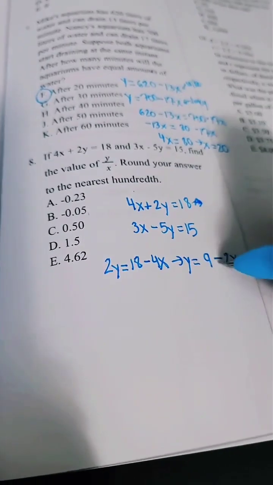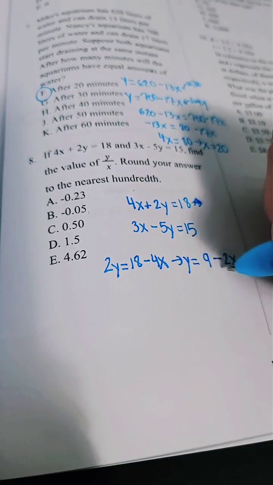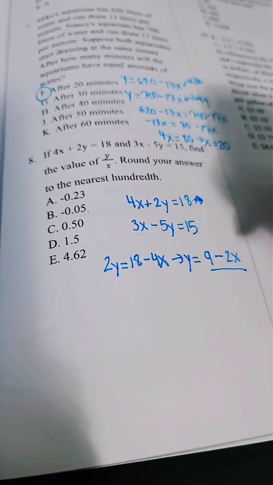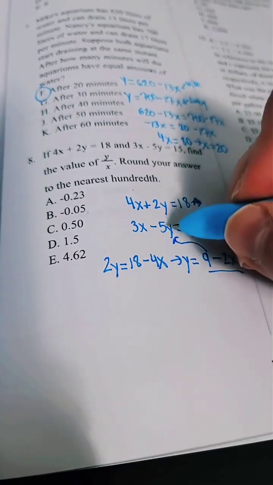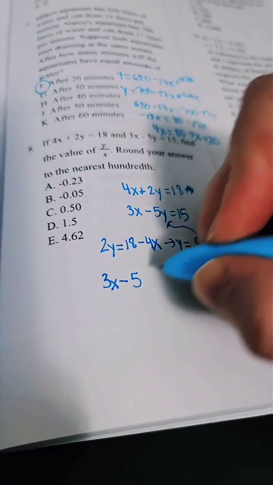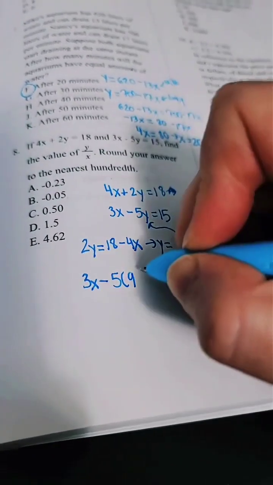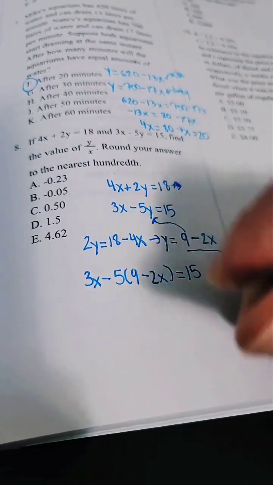So now I know that y is the same thing as that. So instead of saying y, I can say 9 minus 2x in my other equation. I can just put that in for y up here. So I can say 3x minus 5 times 9 minus 2x is equal to 15.